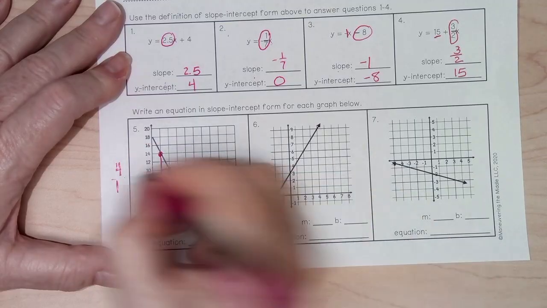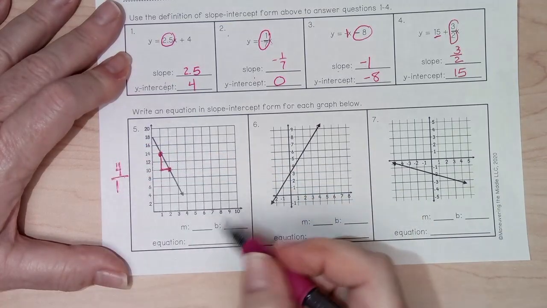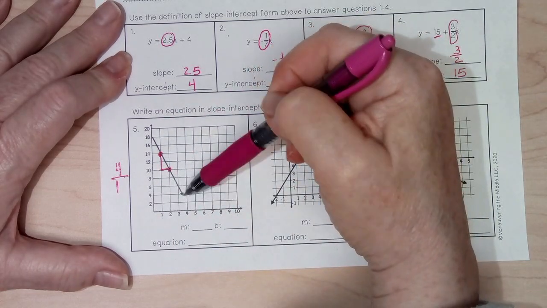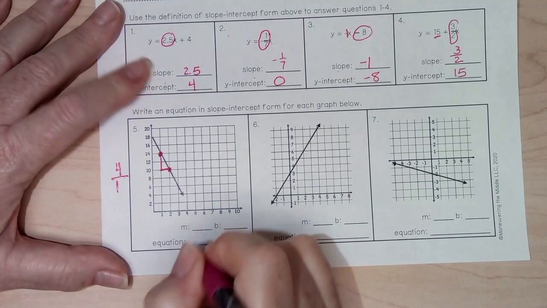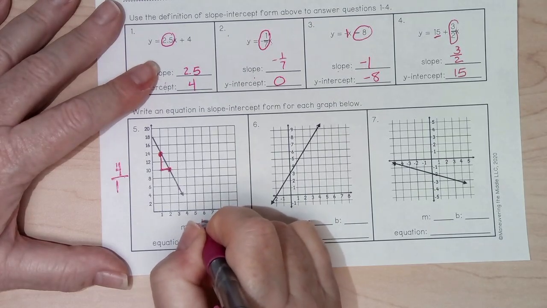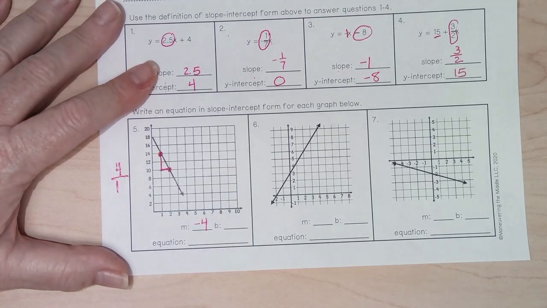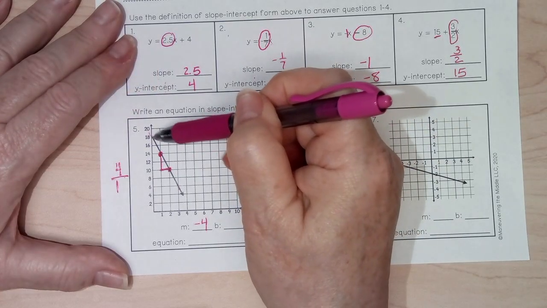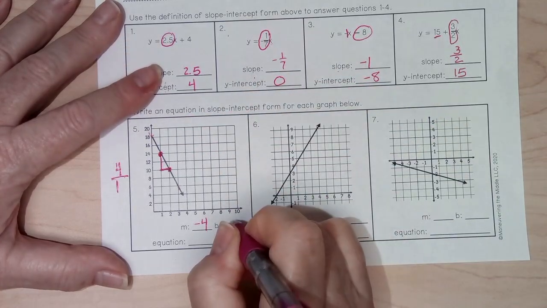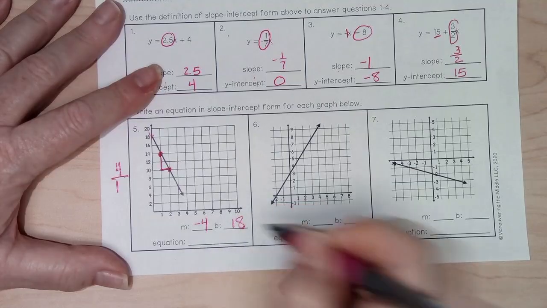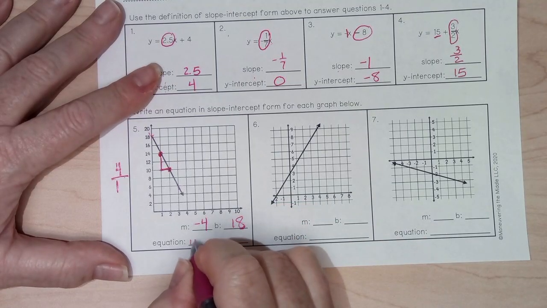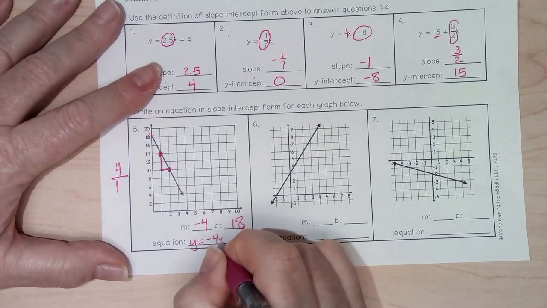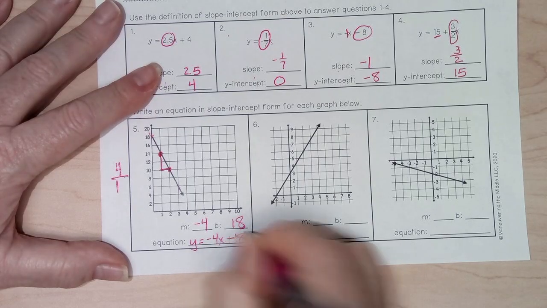So it's 4/1, but remember, this is a negative slope. So my slope here is negative 4. And it crosses the y-axis right here, which is 18. So my equation is y equals negative 4x plus 18.